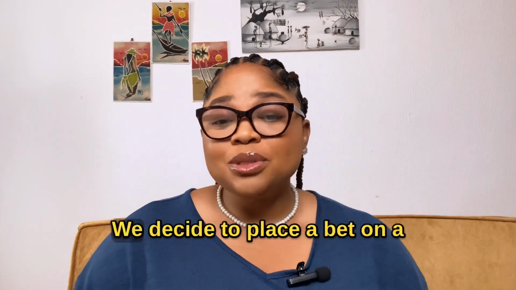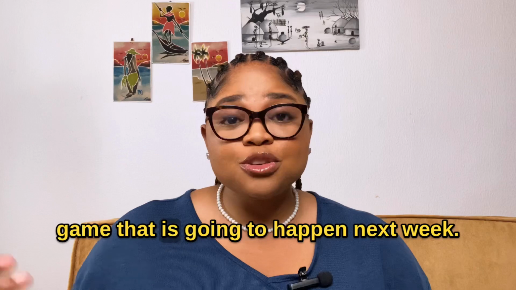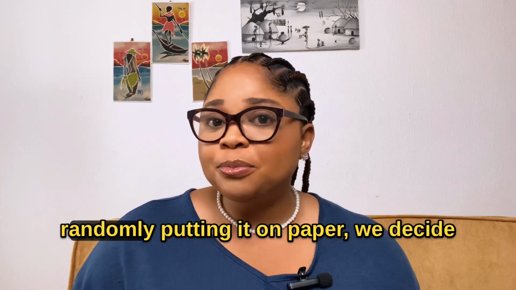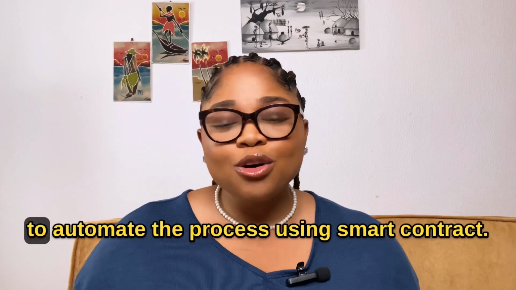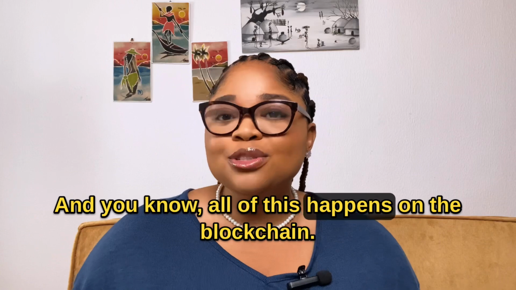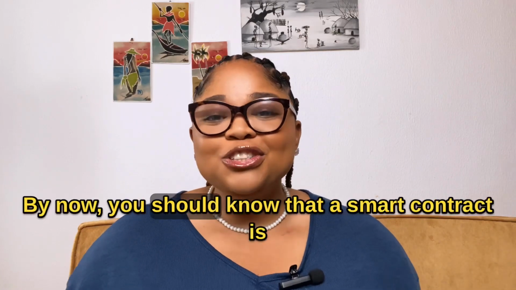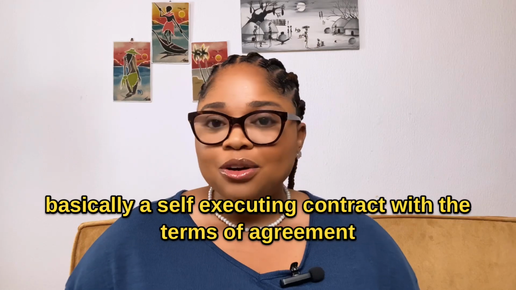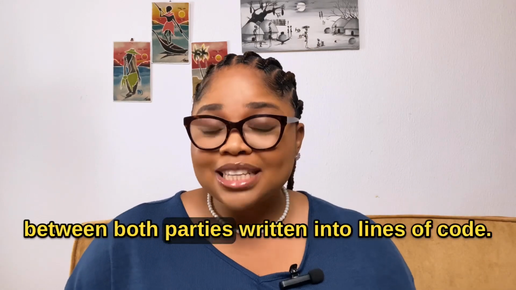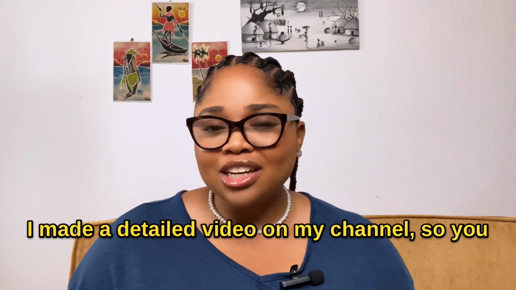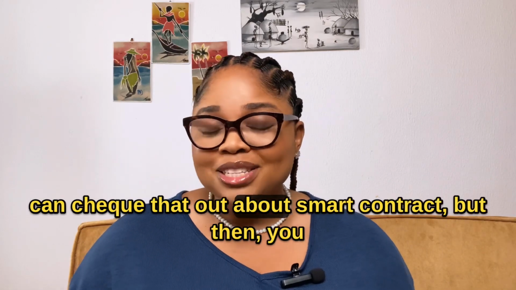So imagine this: we decide to place a bet on a game that is going to happen next week. And instead of just placing the bet randomly, putting it on paper, we decide to automate the process using smart contracts. And all of this happens on the blockchain. By now, you should know that a smart contract is basically a self-executing contract with the terms of agreement between both parties written into lines of code. I made a detailed video on my channel about smart contracts, so you can check that out.